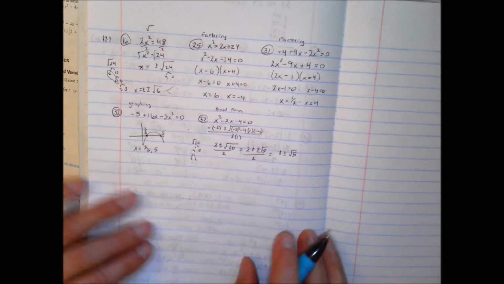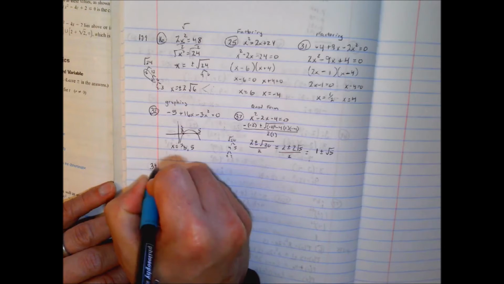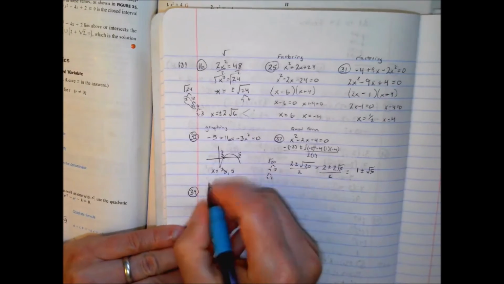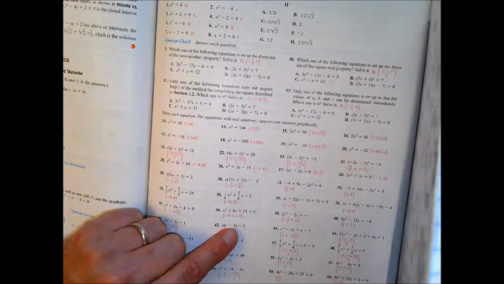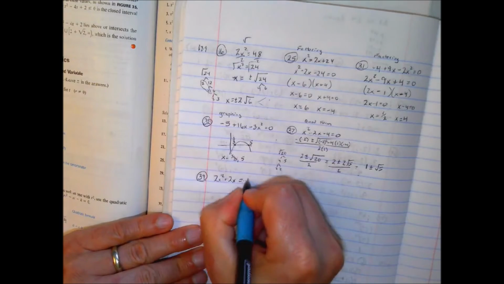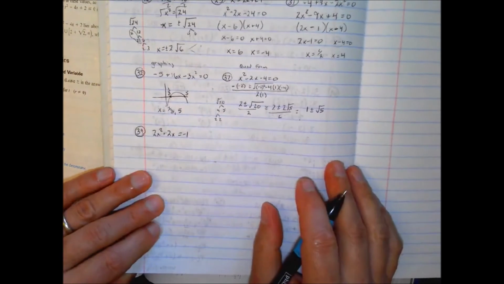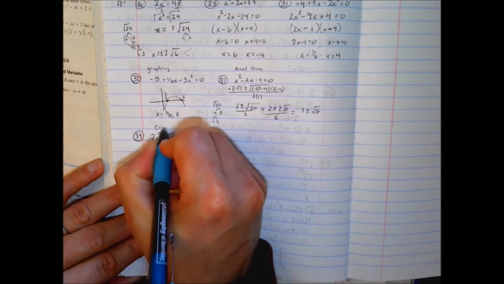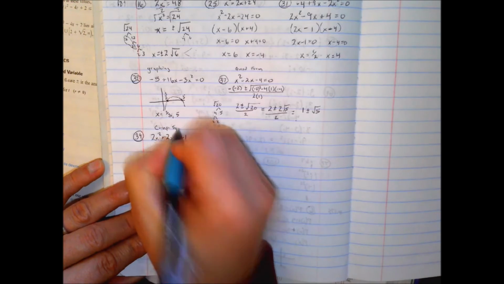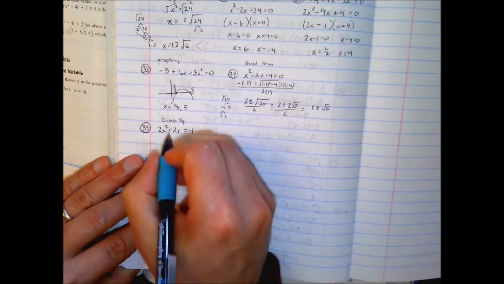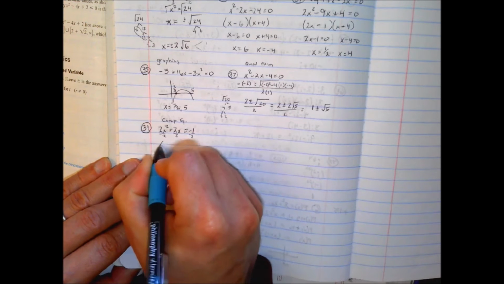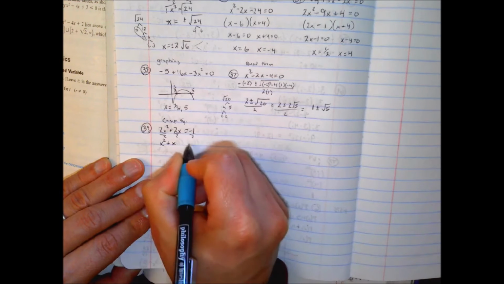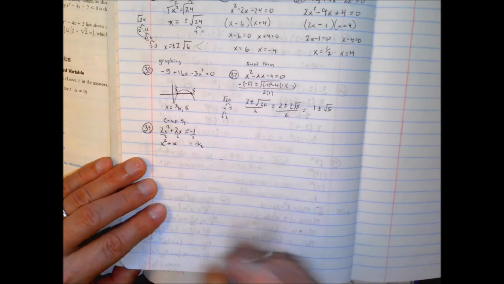Number 39, 2x squared plus 2x equals negative 1. Okay, so there's our problem. And we want to use completing the square. So to complete this square, we want to divide everything by 2. So I have x squared plus 1x equals negative 1/2. Okay, now I'm ready to complete the square.